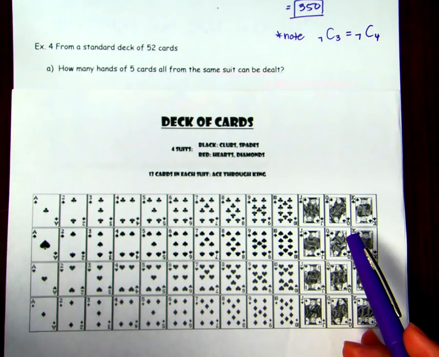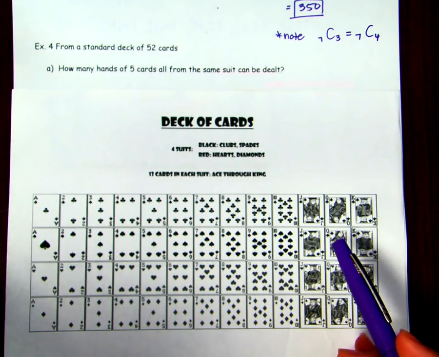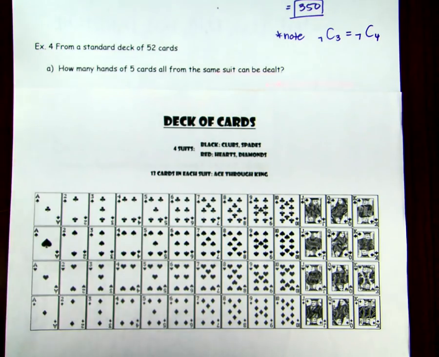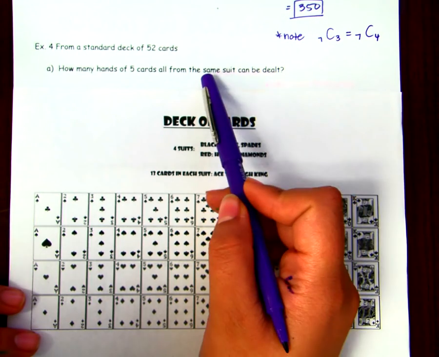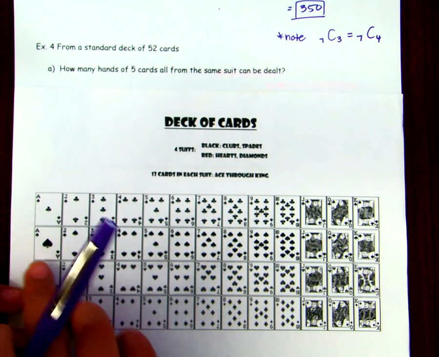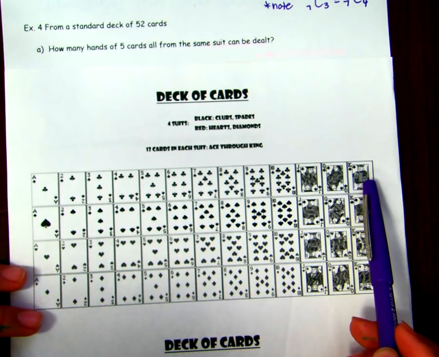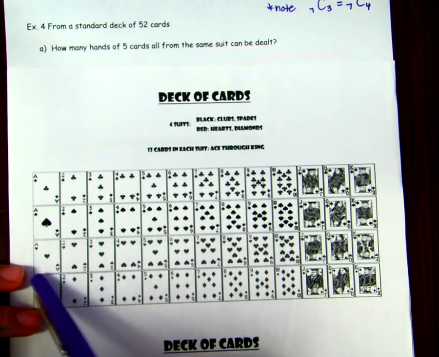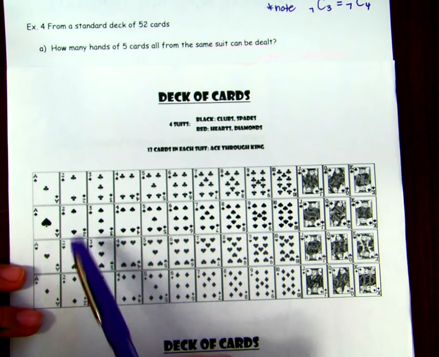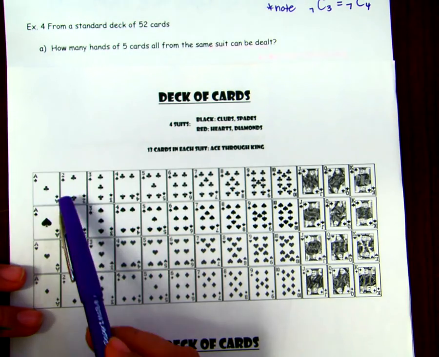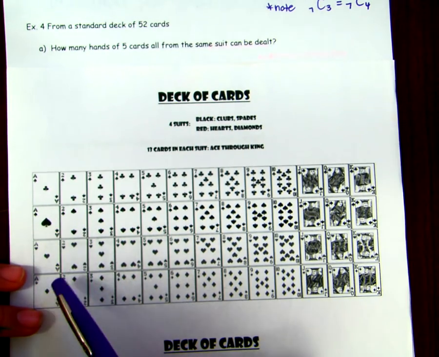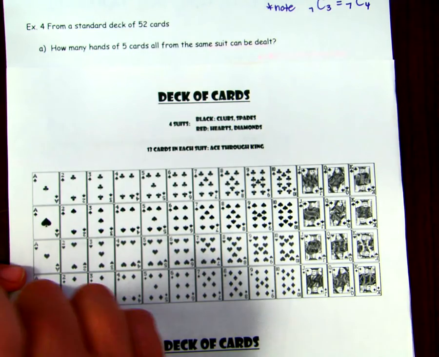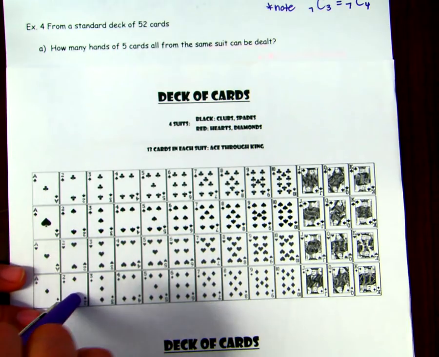So I like to see this as tasks. A task is something you have to do, kind of like making yourself a list of things you've got to do. In this case, I have two tasks. I need to make sure that they're all from the same suit, because I could have all 5 spades, or all 5 clubs, or all 5 hearts, or all 5 diamonds. So first I need to figure out which suit I am in. I need to select the suit first, and in that suit, I then need to count how many ways I can get 5 cards from that suit.